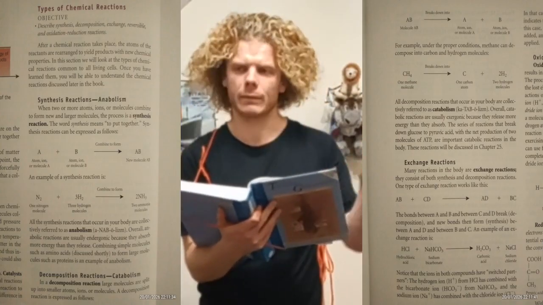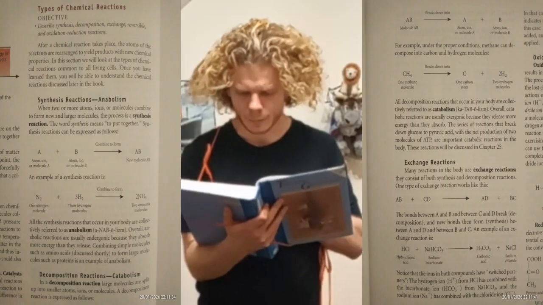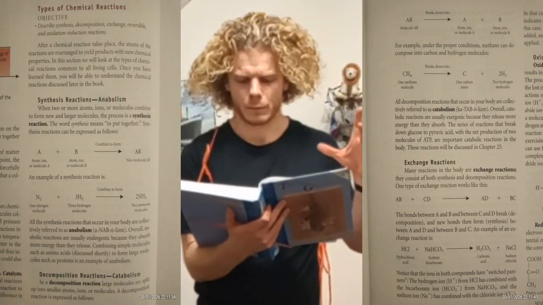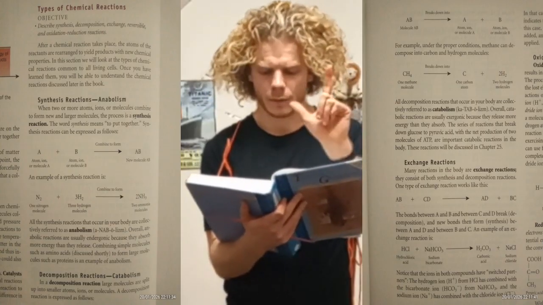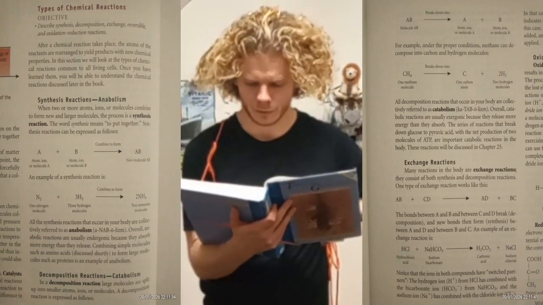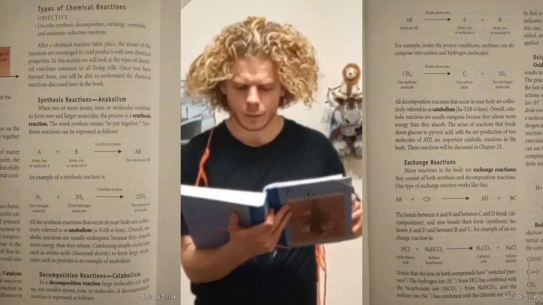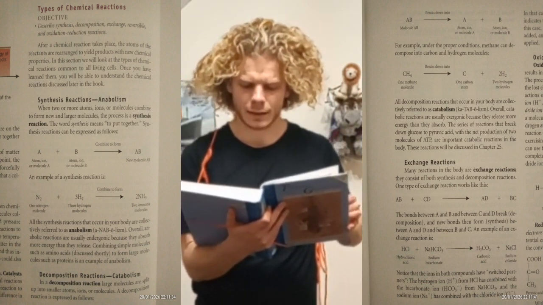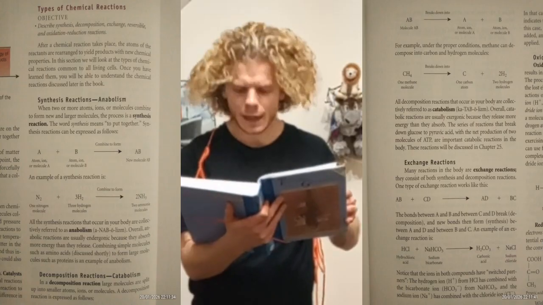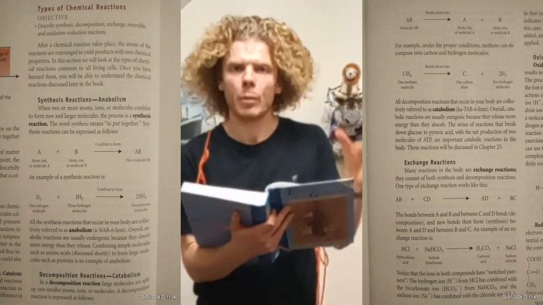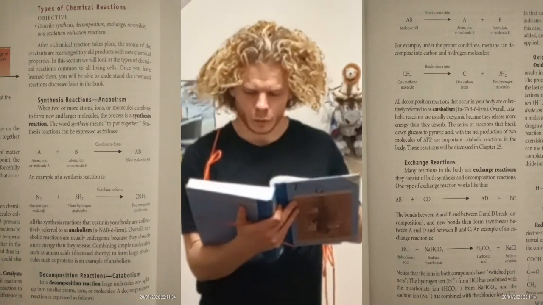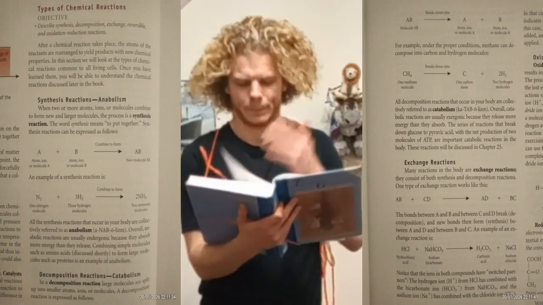Okay, glucose is something that is more or less eaten, that is broken down to pyruvic acid, and there are also two molecules of adenosine triphosphate produced. And the breaking down of glucose into pyruvic acid and two molecules of adenosine triphosphate is an important catabolic reaction, so a reaction where things are decomposed, split up, divorced in the human body.